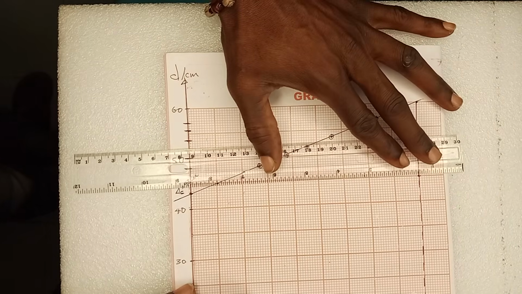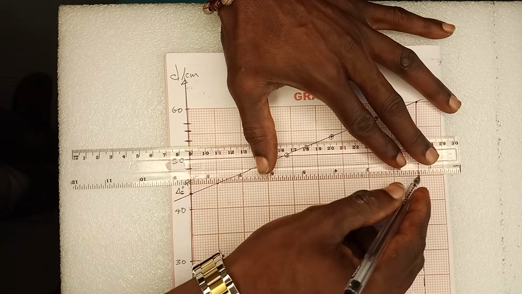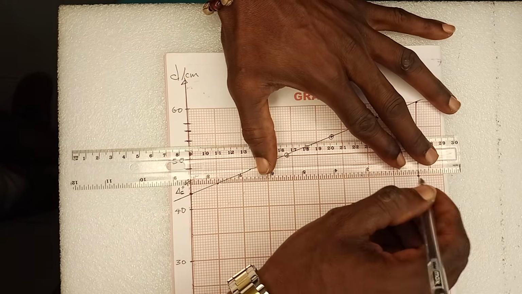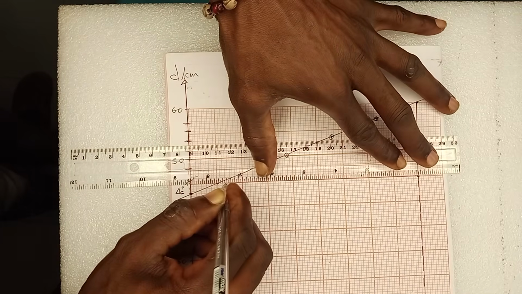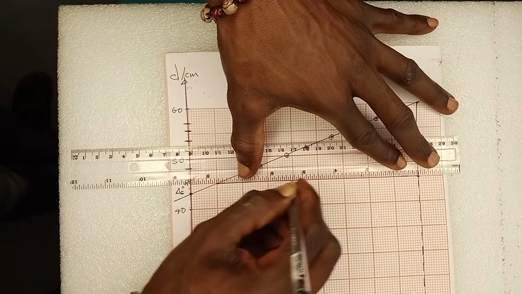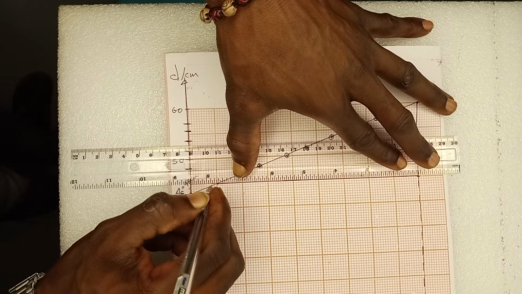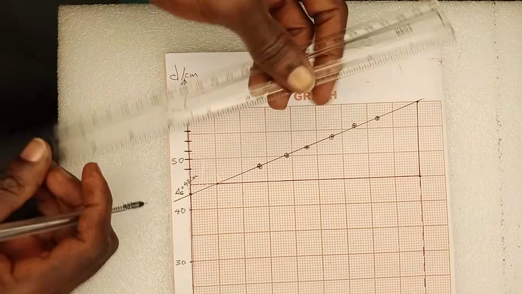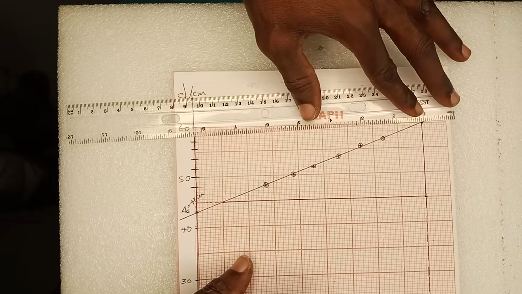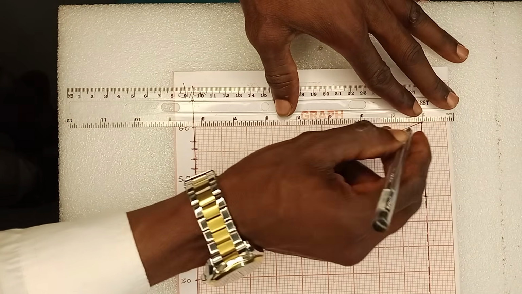Next up, we join this line from this point to this point. Good. Then some broken lines like this. Next, we extend these broken lines to this point.